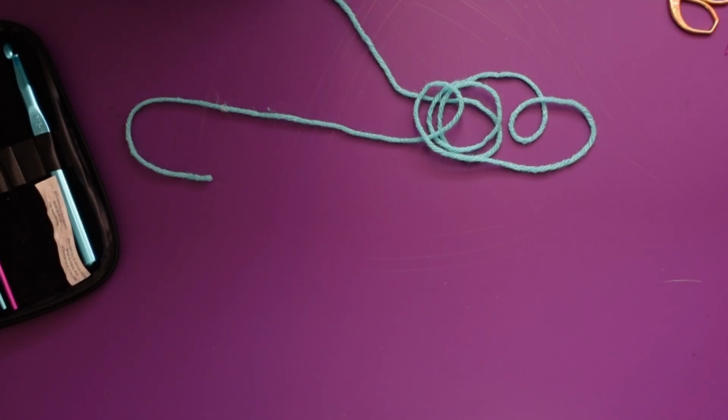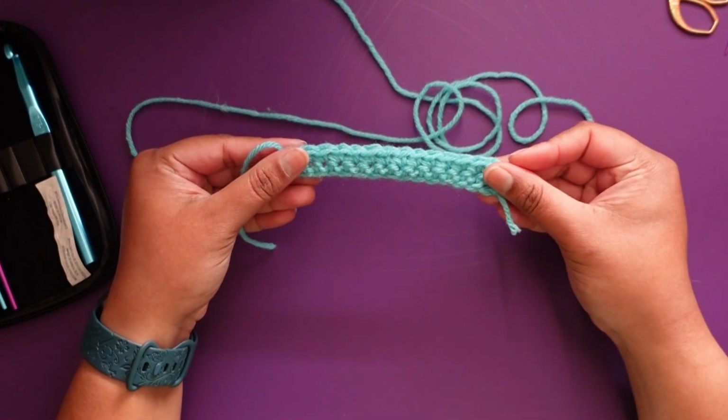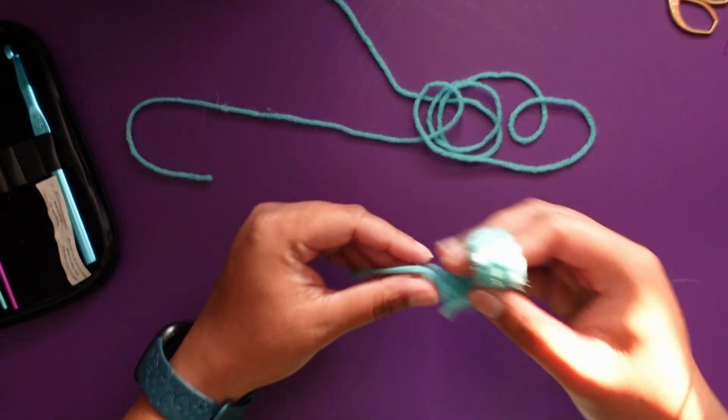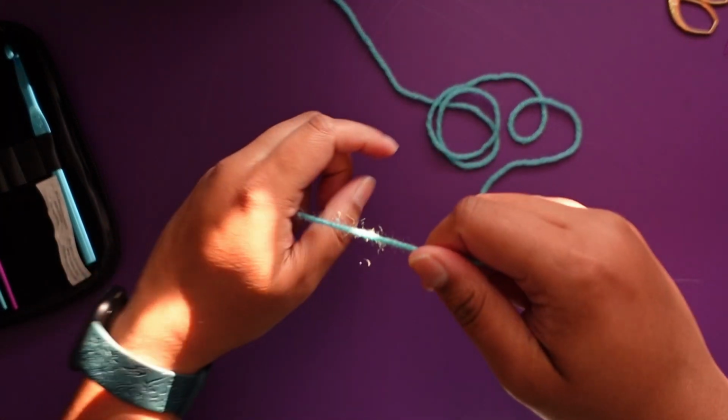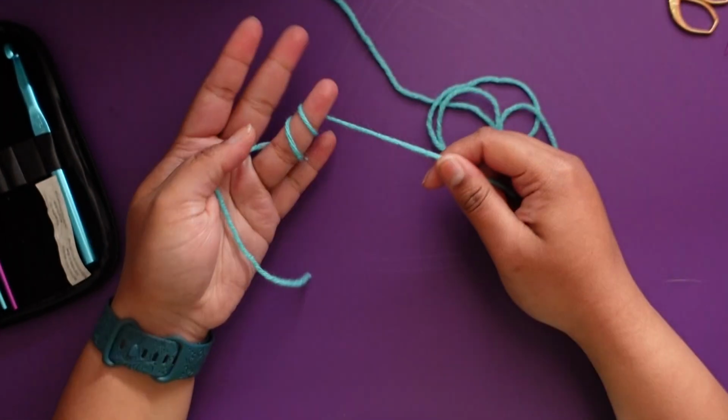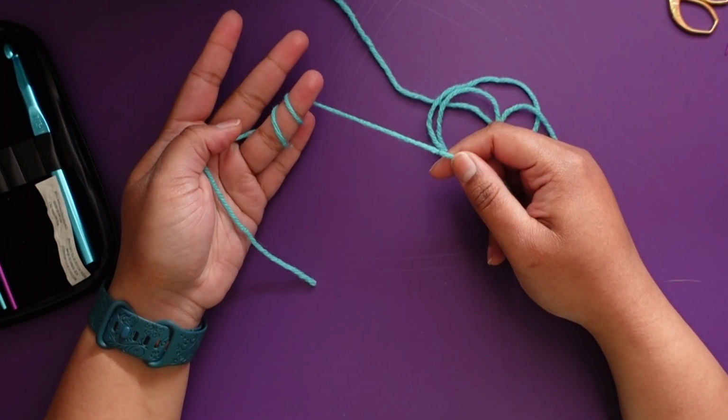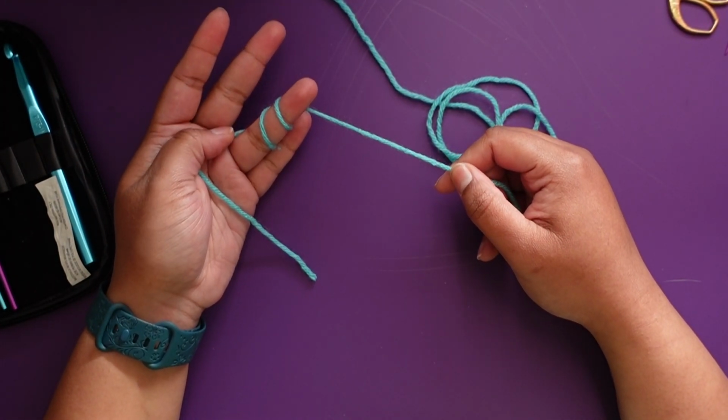Arguably, one of the most important things that you need to know when it comes to crocheting is tension. While I was creating this absolutely glorious piece of crocheting, you might have noticed me wrapping the yarn around my finger multiple times. The reason I do this is to maintain and create tension.